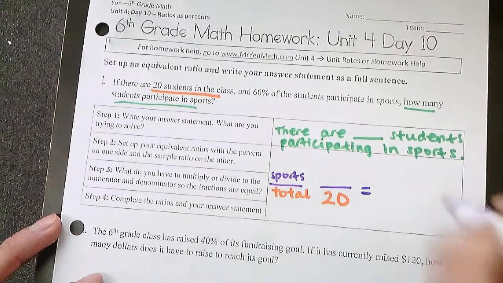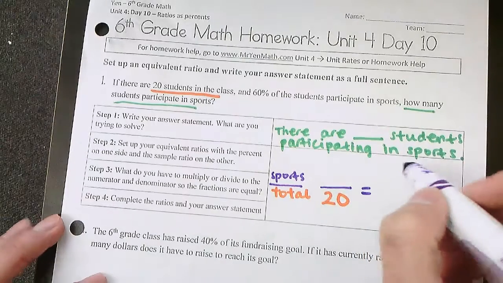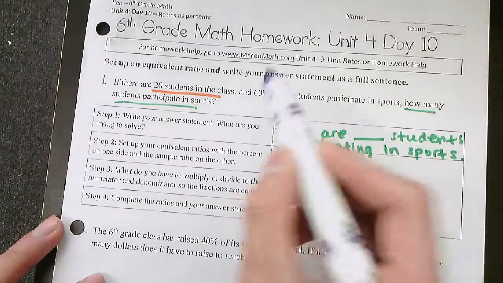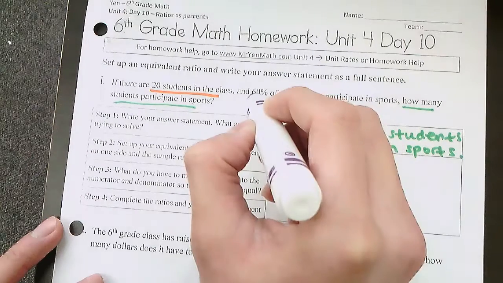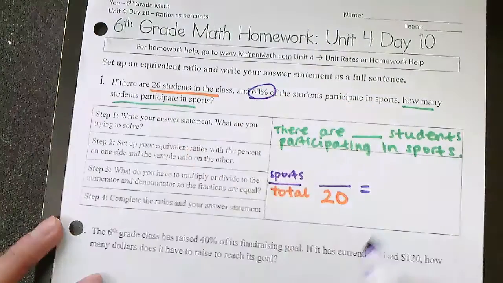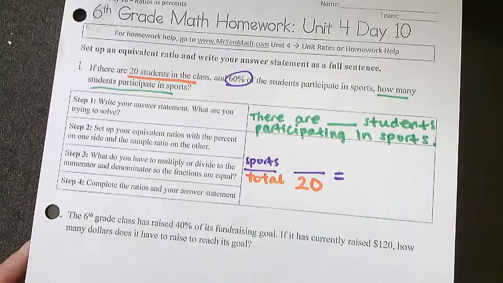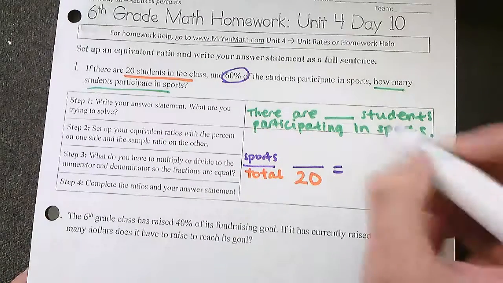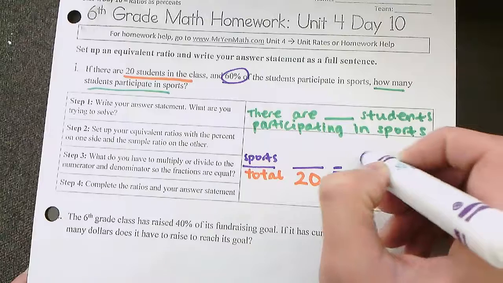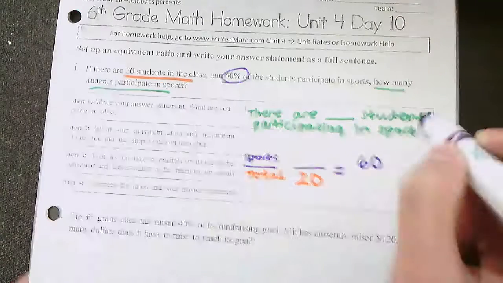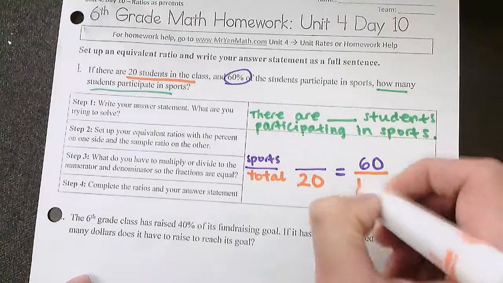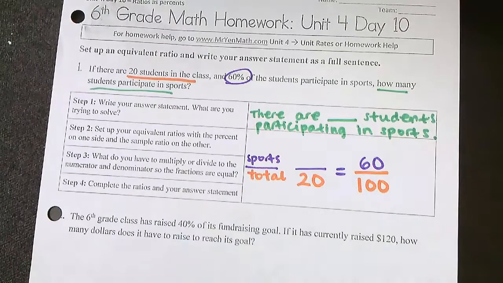And we know that this ratio is equal to a certain percent. And it says here that 60% of the students participate in sports. So we can set up the percent as a ratio, and it's always going to be out of 100 because percents are always out of 100. So I'll set up 60 right here. And I know the total is out of 100 because it's 60%.